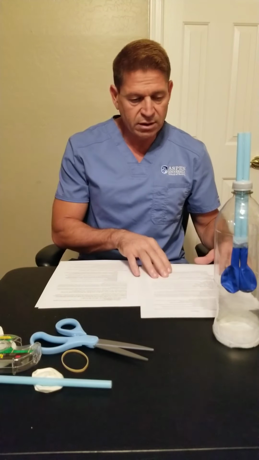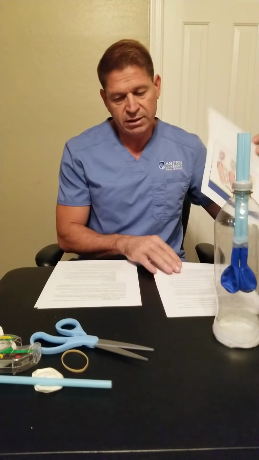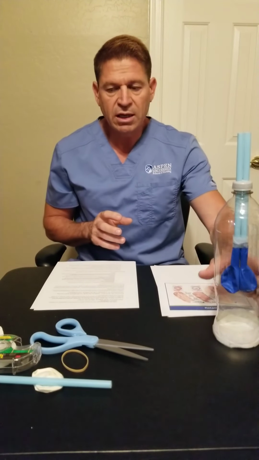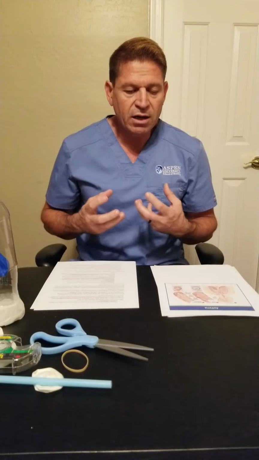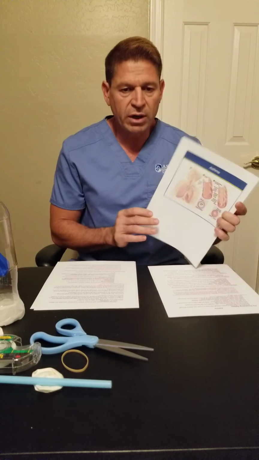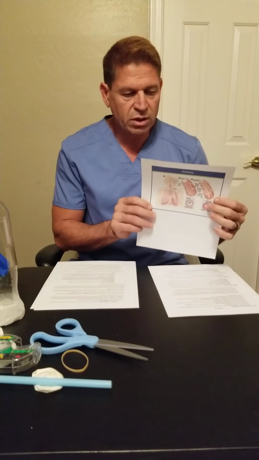One of the things that we look at is, what is asthma? How does asthma affect the lungs? Asthma can affect the lungs by having an asthma attack, which reduces the airways going into the lungs.